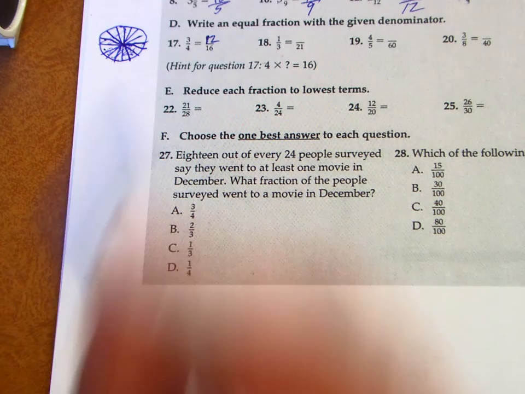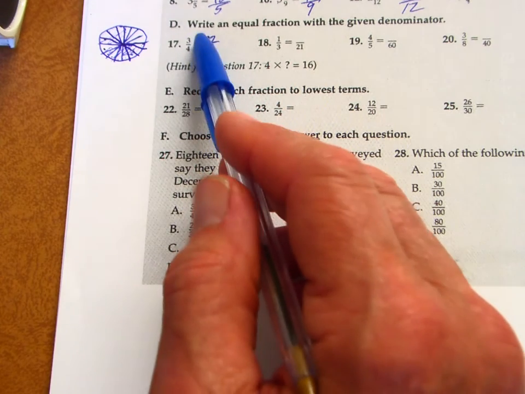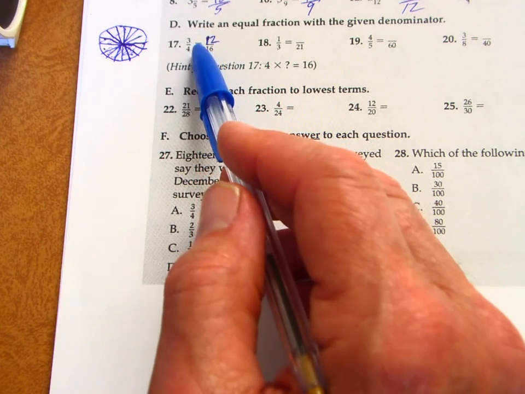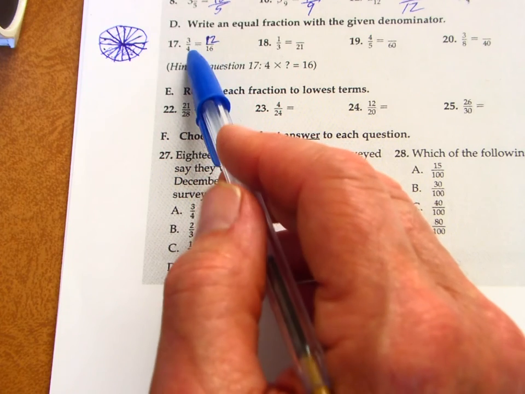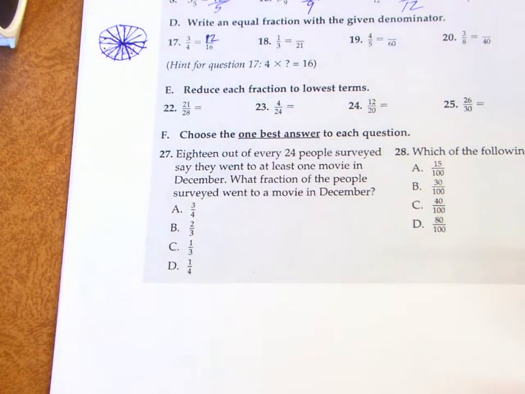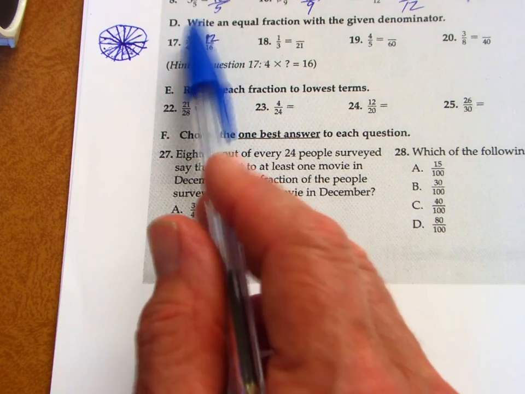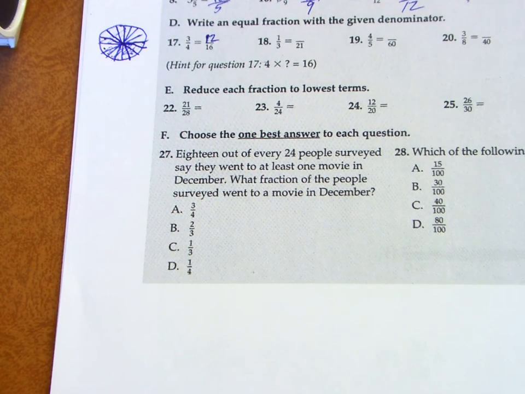You either multiply it by a number over a number, or you divide by the same number over a number. Because 4 over 4 is 1. 5 over 5 is 1. So long as whatever you do to the bottom, you do to the top, you're not changing the overall value. You're just changing the numerator and denominator, but the overall value stays the same because you're multiplying it by 1.